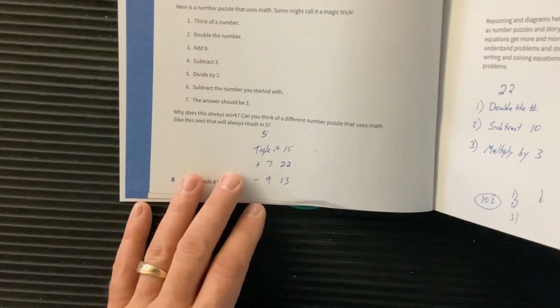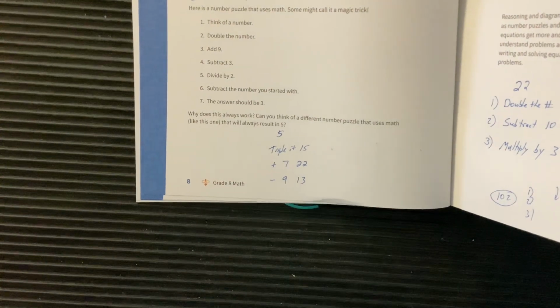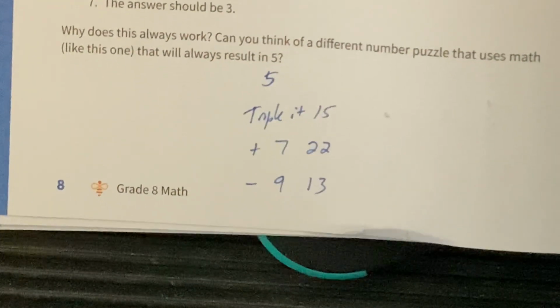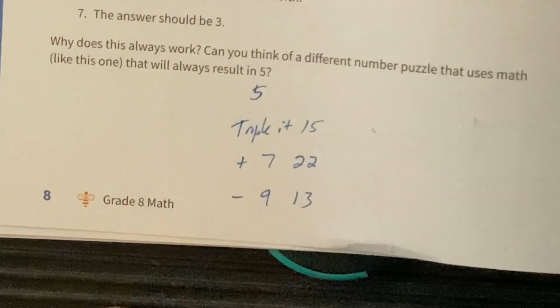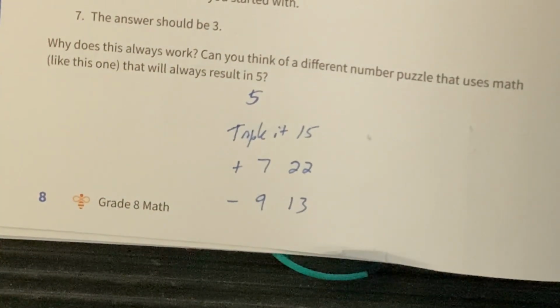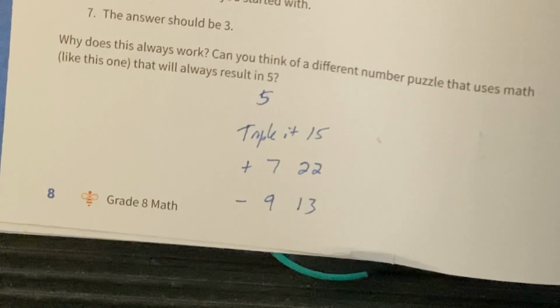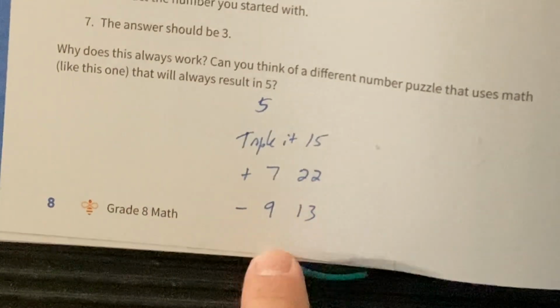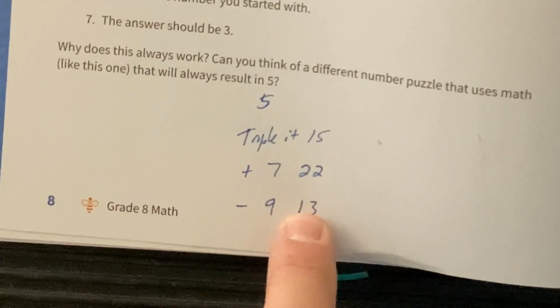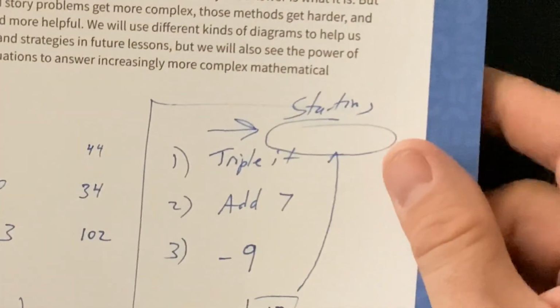Yeah, so here were my little notes off to the side. Started with 5, tripled it, added 7, subtracted 9, and got 13. Okay, so I'd like you to make one. Again, start with a number, do 3 things to it. Give your partner the bottom number, see if they can get it. Again, don't do the same operation.